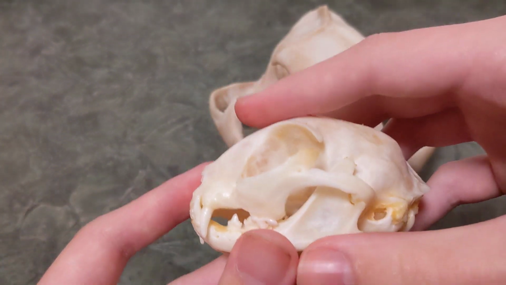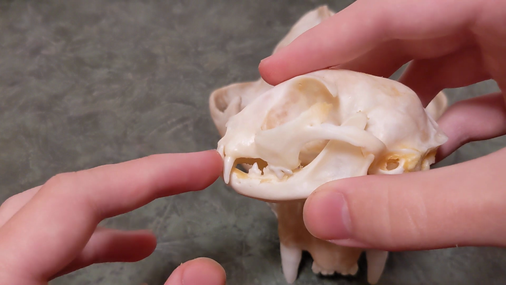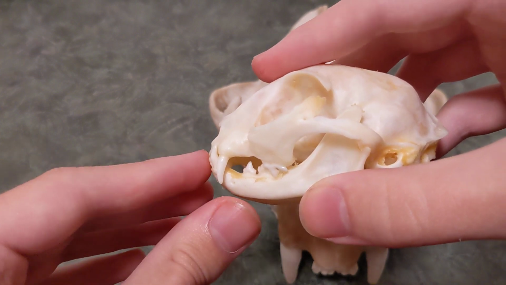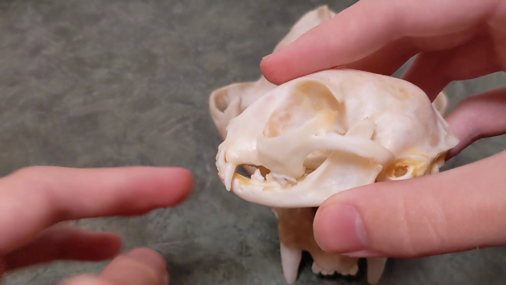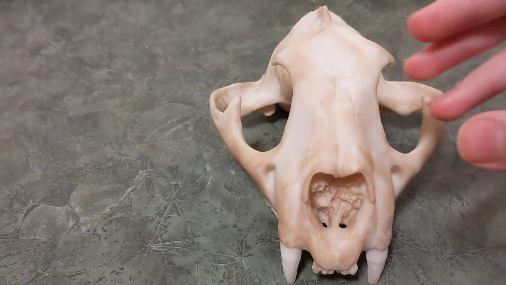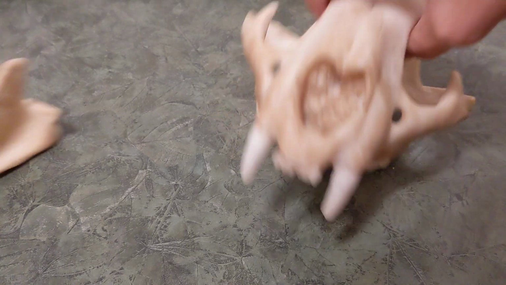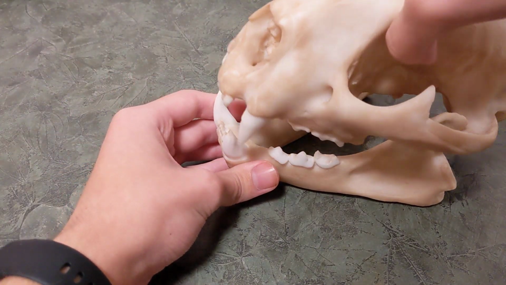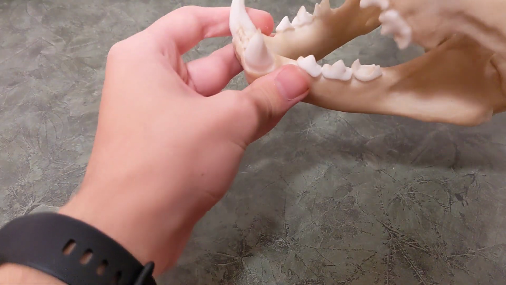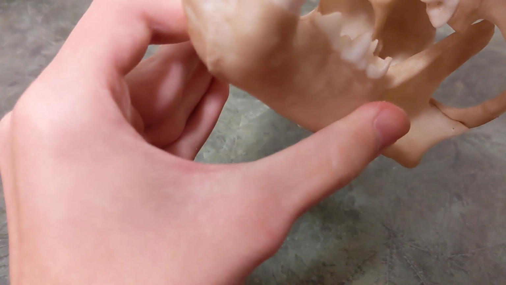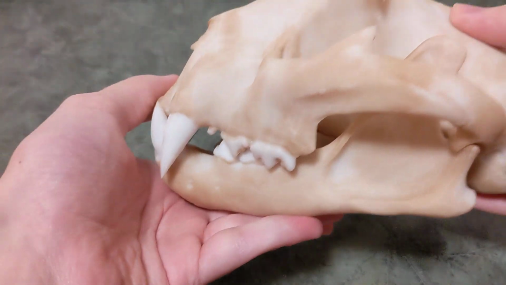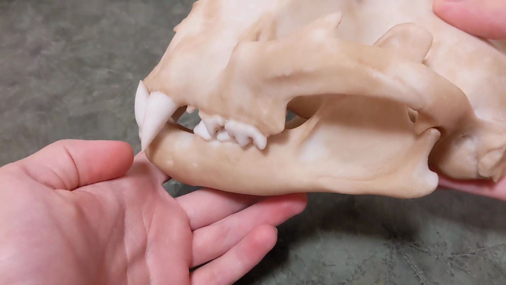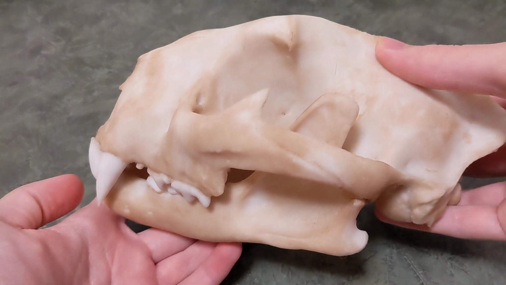But you can see here how these canine teeth almost go past the bottom of the jaw. They're a little bit less. And then when we look at the mountain lion skull, if I can, I'll have to lift it, I guess. This one's always harder to get the jaw back on, but anyway, when we look at it, its canine teeth don't quite go as far down, which is interesting.